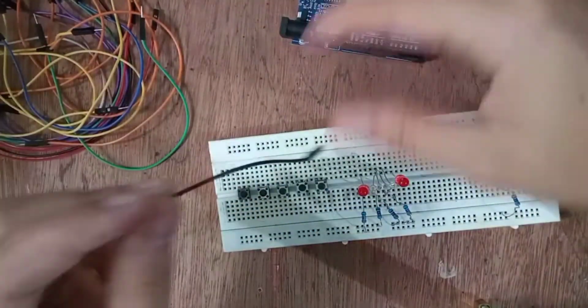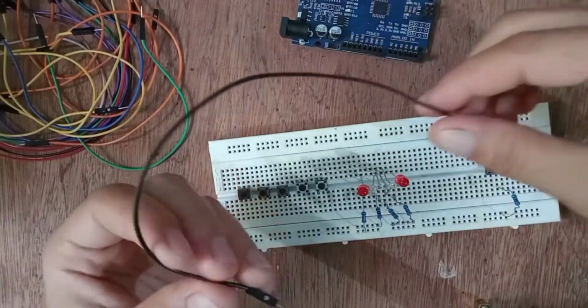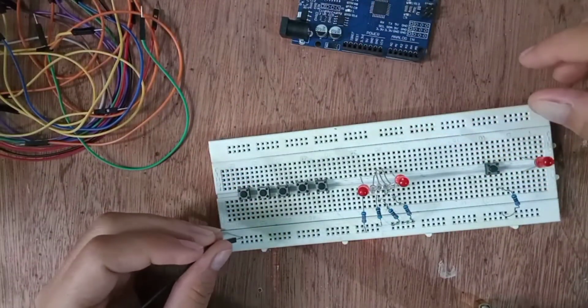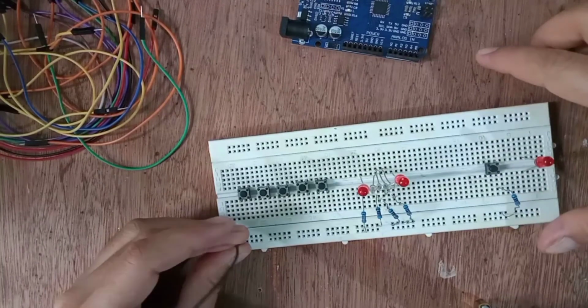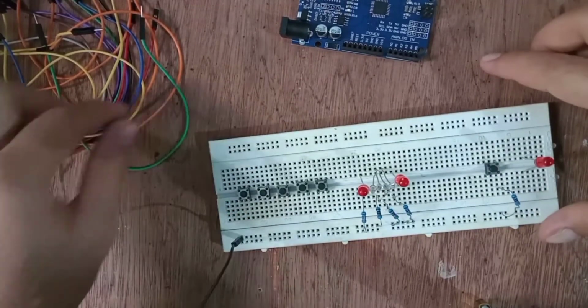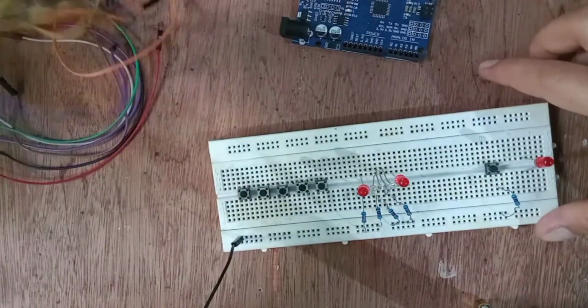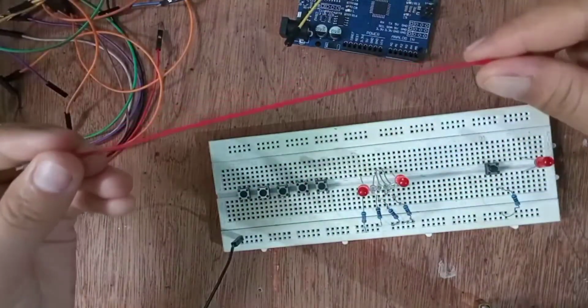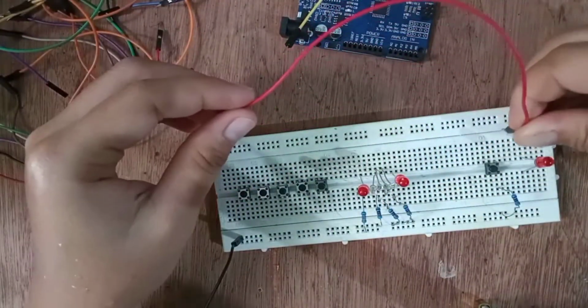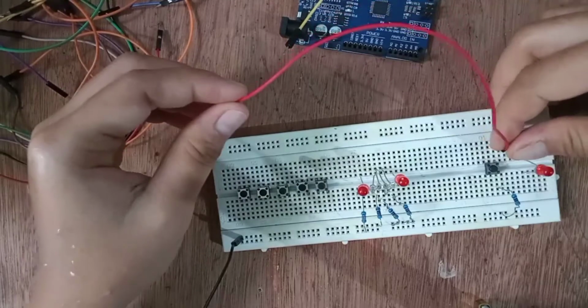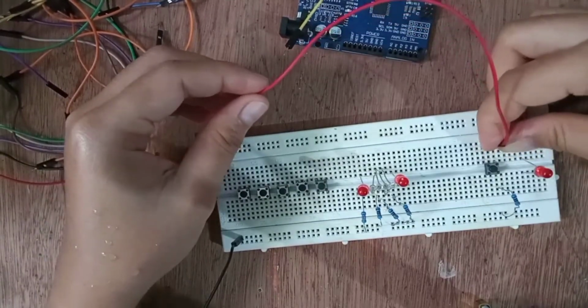Okay, so let's start. This black will be for our ground connection, and this red will be for our input connection. It will be here to our tacker switch.